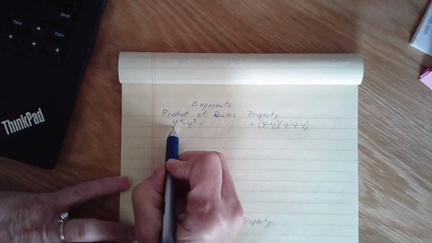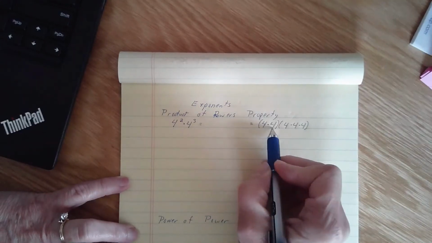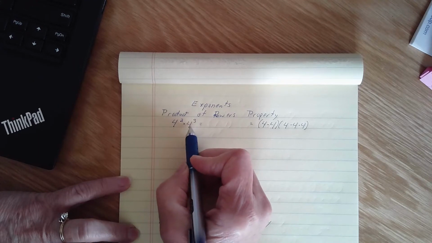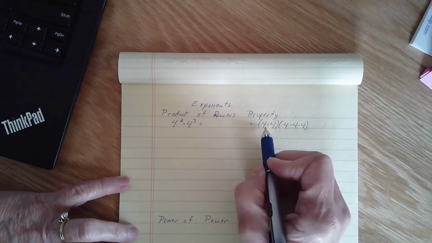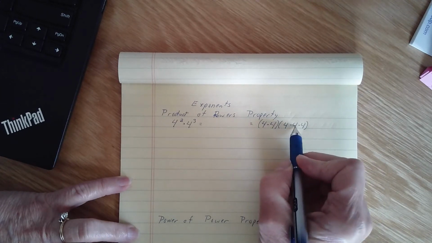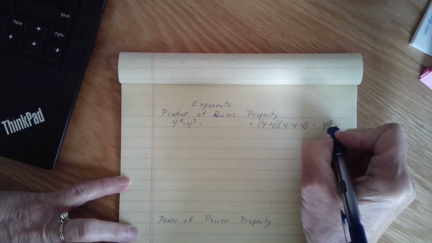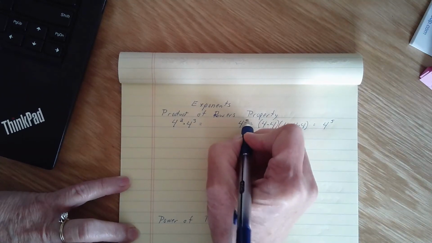And remember, the base is 4, and this is the exponent. The exponent tells us how many times we see this base multiplied. An exponent is a repeated multiplication. So this exponent of 3 tells us the base of 4 was multiplied 3 times. Well, when I look at this, I see that I've got 1, 2, 3, 4, 5 total. So I could rewrite that as 4 to the 5th power. I'm going to rewrite that right here, 4 to the 5th power.